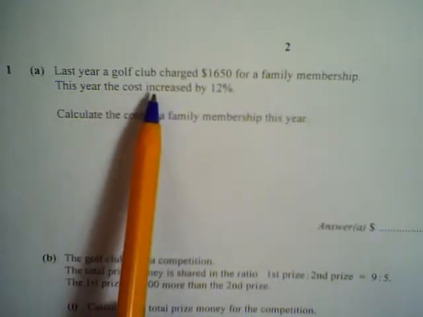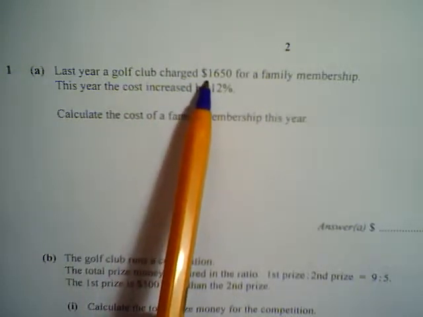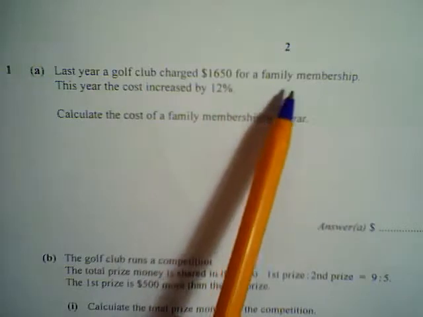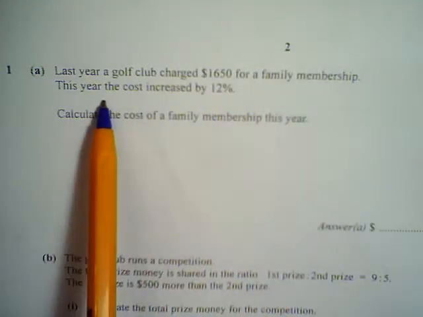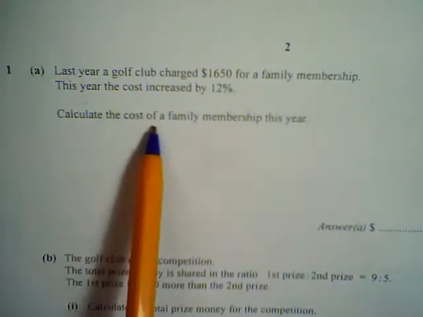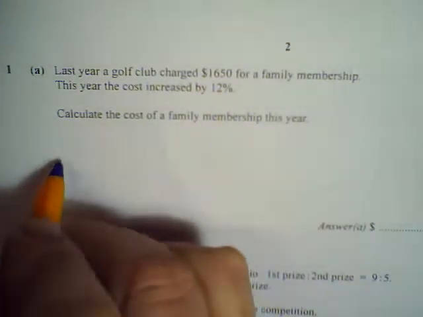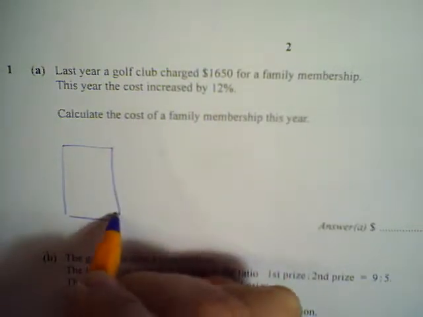Last year, a golf club charged 1,650 for a family membership. This year, the cost increased by 12%. Calculate the cost of a family membership this year. So we start off by drawing a little diagram.